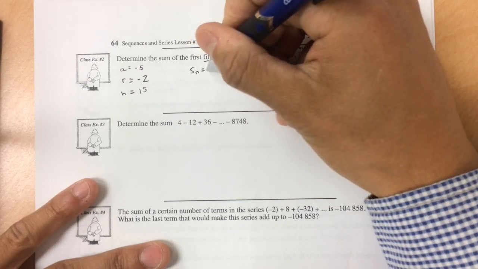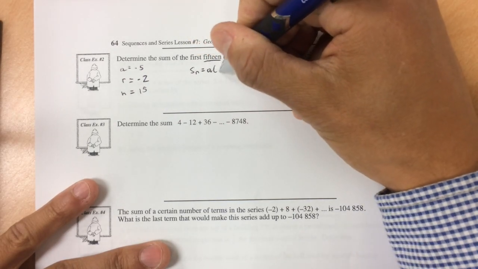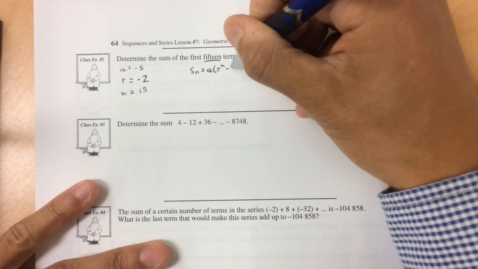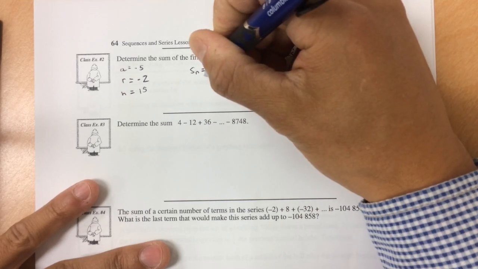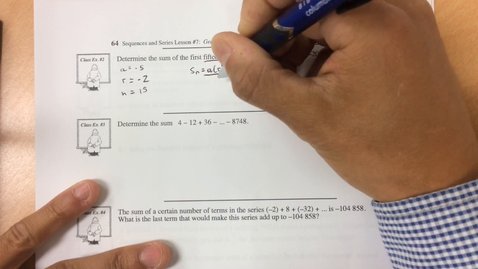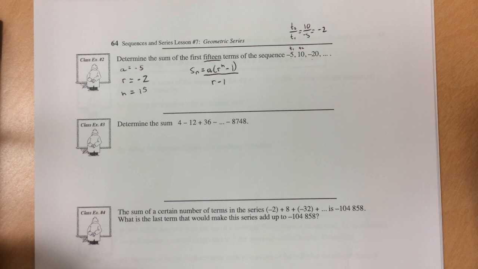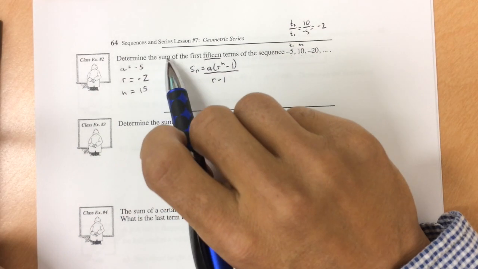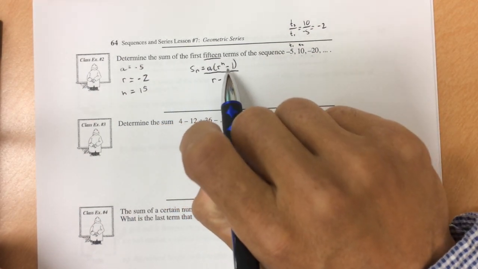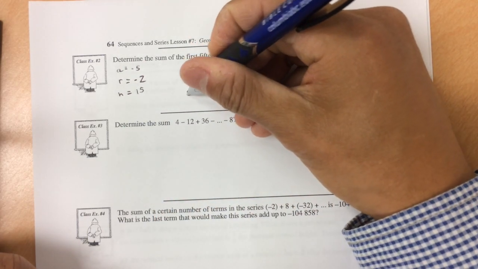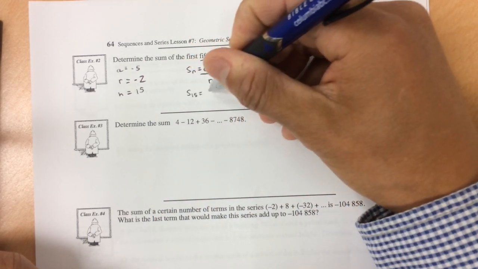So Sn is equal to a times my common ratio to the n, minus 1, all divided by r minus 1. So notice how we're looking for the sum of the first 15 terms, and I'm using this formula because I have all of these variables. So if I'm looking for S15, that's what n becomes.